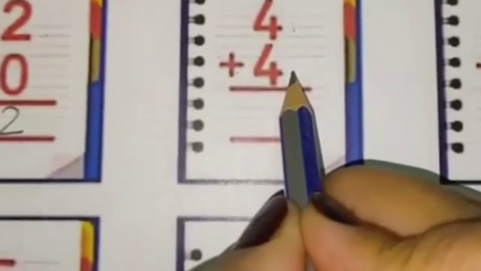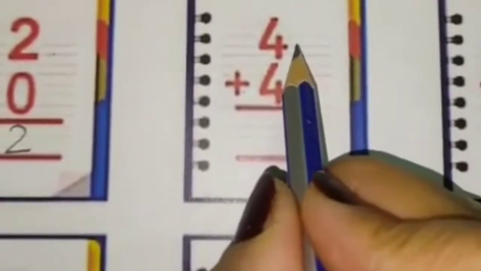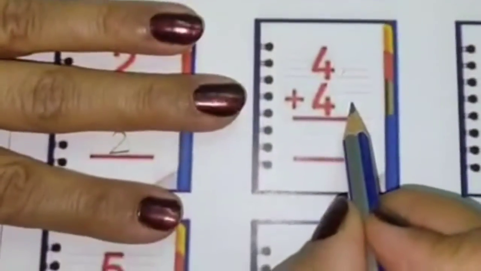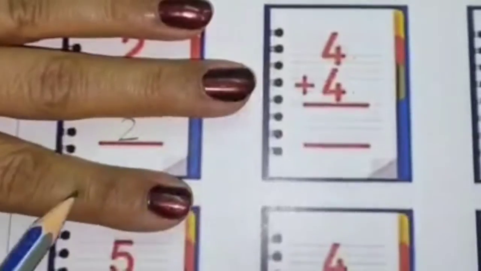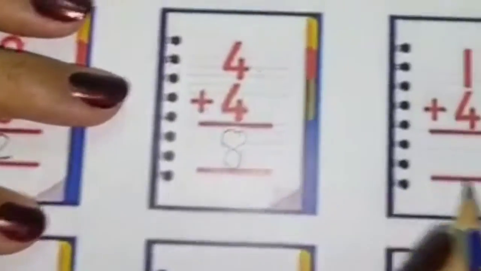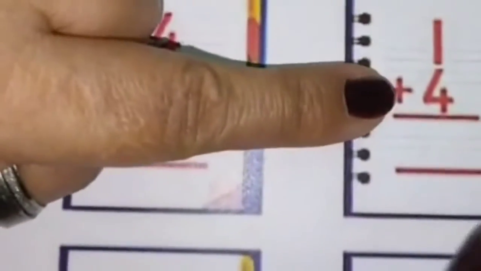Next 4 plus 4. Here both the numbers are the same, right? So 4 in our head and 4 on our fingers. After 4, 5, 6, 7, 8. Answer is 8.